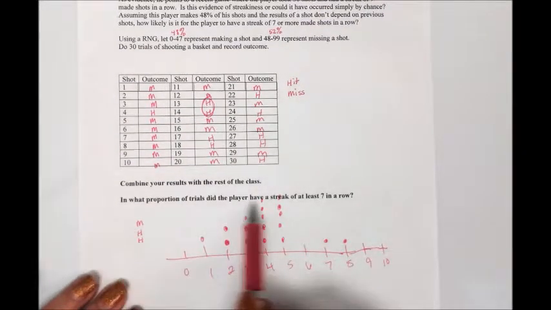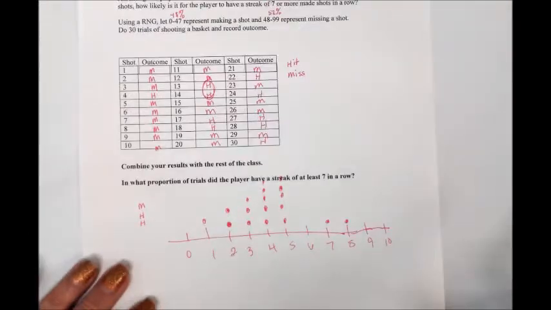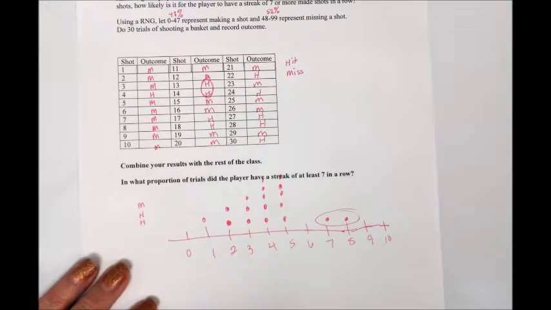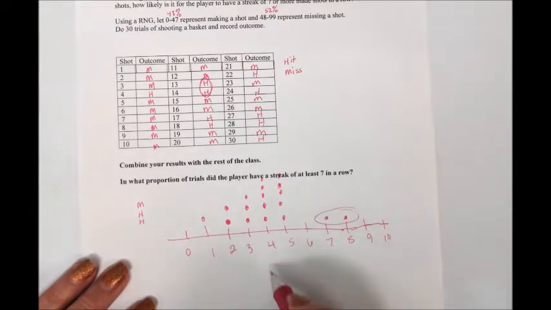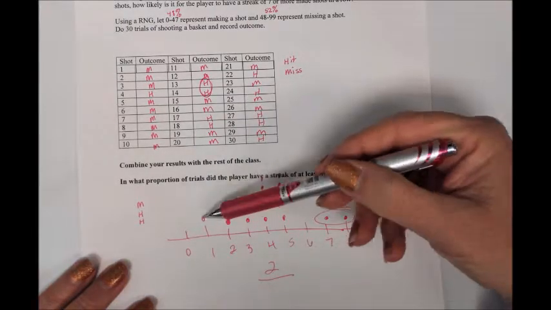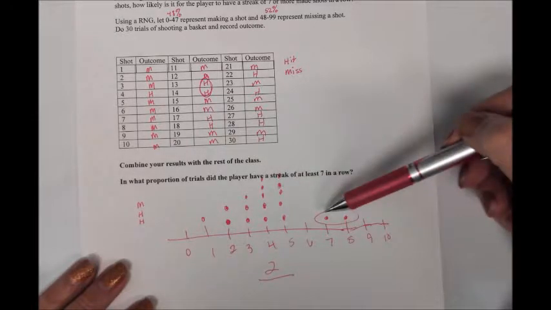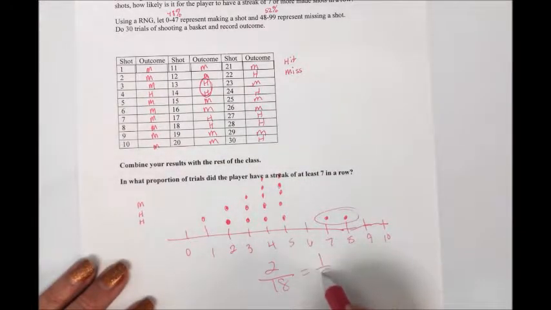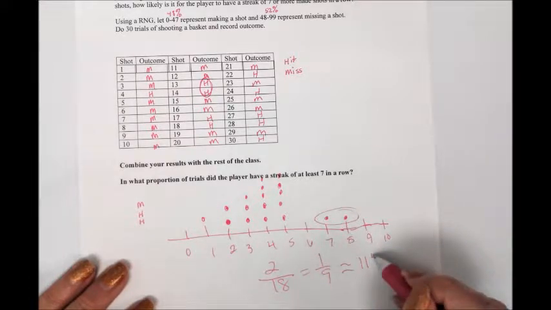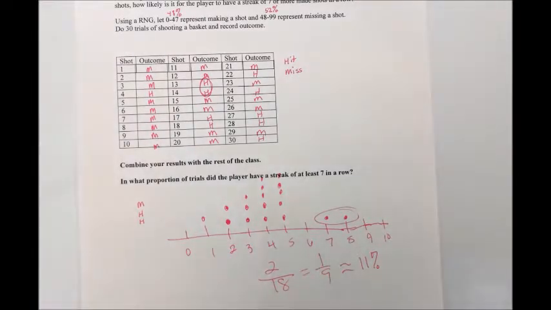In what proportion did they have at least 7 in a row? In the trials that we would have done together, it would have been 2 out of, and then I just count up my dots. 1, 2, 3, 4, 5, 6, 7, 8, 9, 10, 11, 12, 13, 14, 15, 16, 17, 18. So that's only about 11%. 11% of the time, that's not so uncommon. So is the player streaky? Kind of. Okay, and then the last one I want to show is a random digits table.